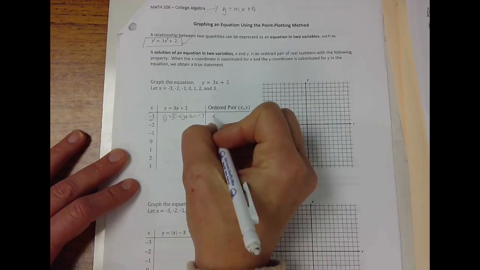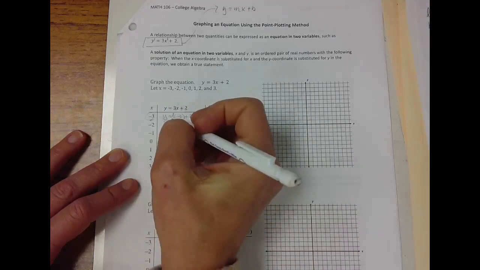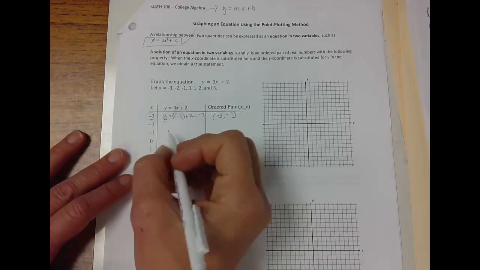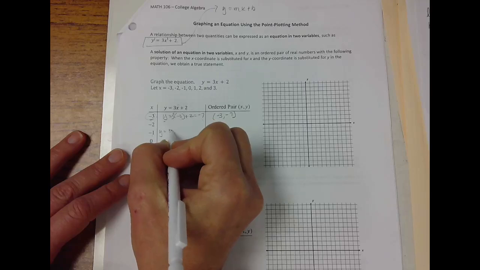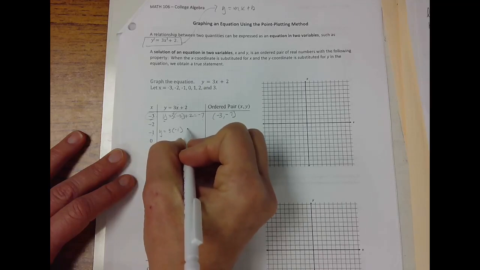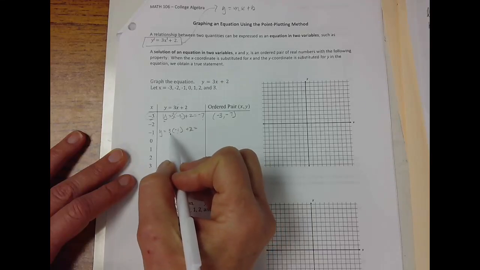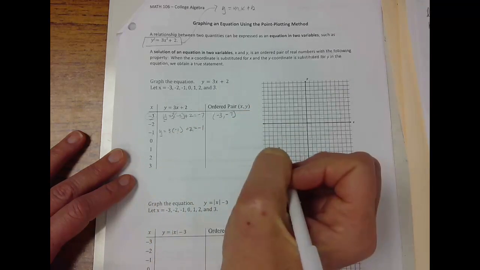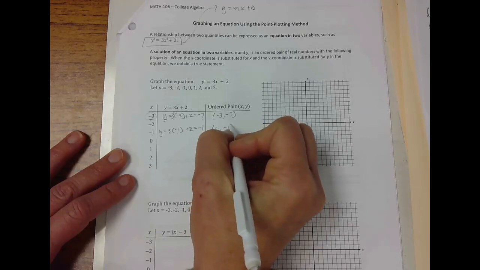So my ordered pair would be -3, -7. And then I'm going to do that with each of my points here, and then I'll plot them. Just to save some time, let's jump down to -1. So y equals 3 times -1, plus 2. 3 times -1 gives me -3, plus 2 is going to be -1. So I have an ordered pair of -1, -1.